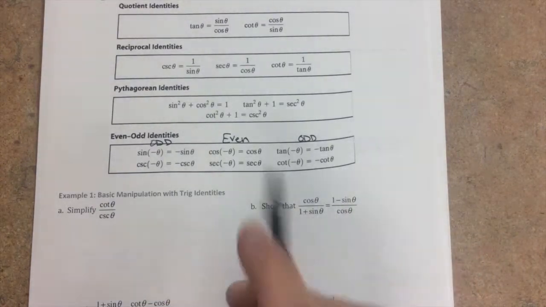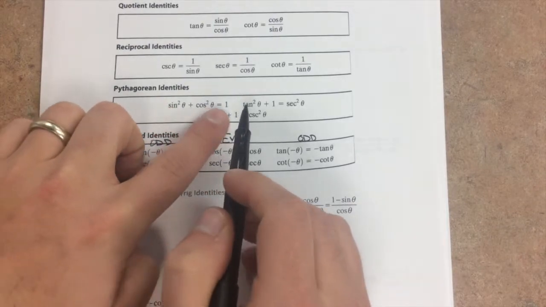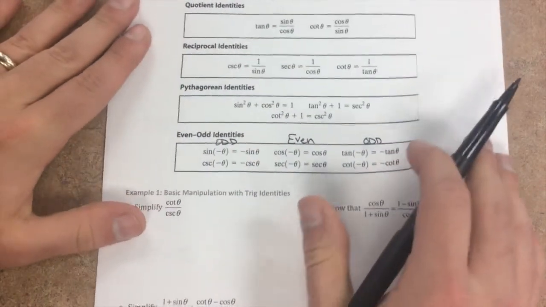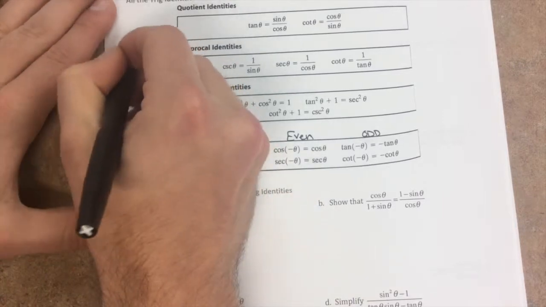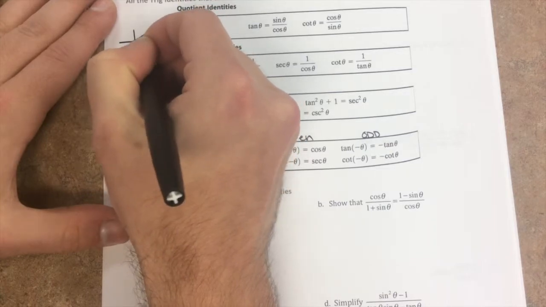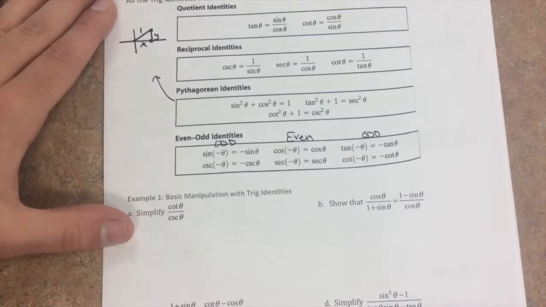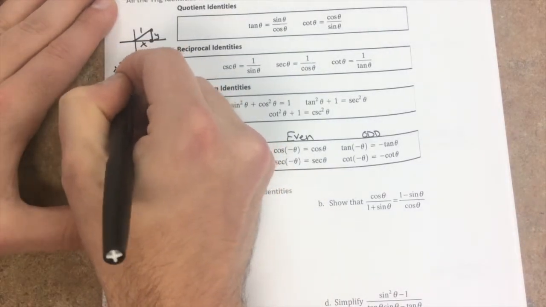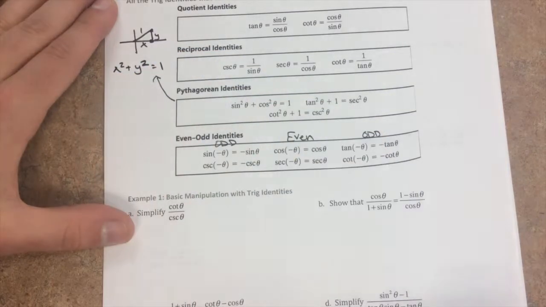Okay, the one that I really want to get to is sine squared plus cosine squared equals 1. You may be asking, where does that come from? So I'm just going to do a little proof right up here. Pretend we have our unit circle, and we have our x value, our y value, and our radius is 1. Well, we have x squared plus y squared equals 1.